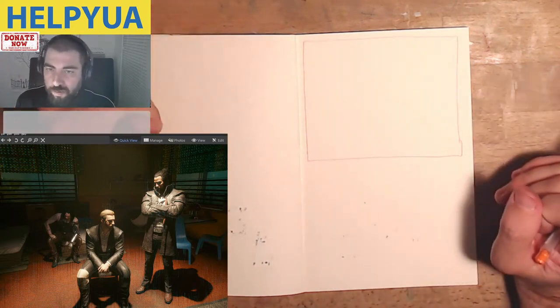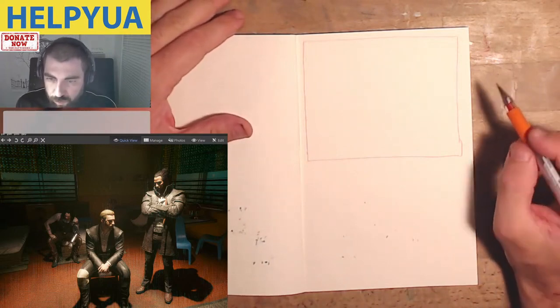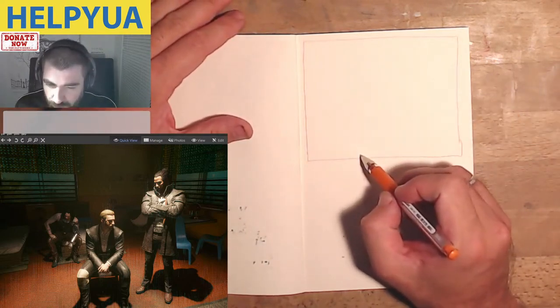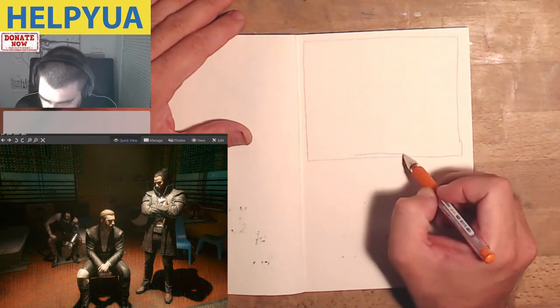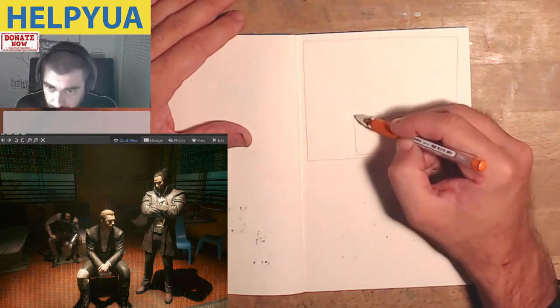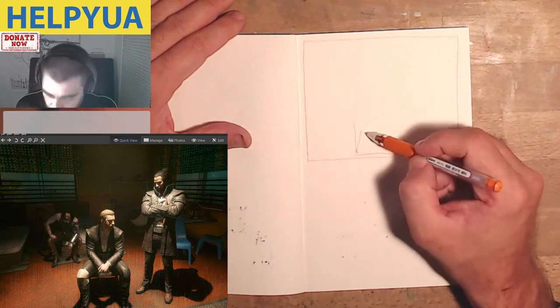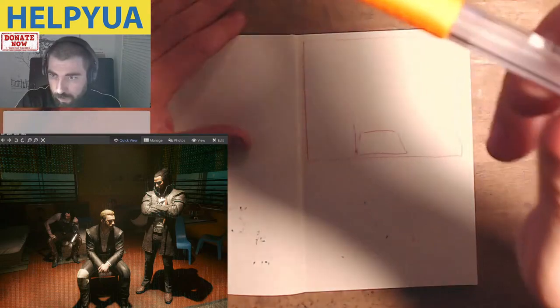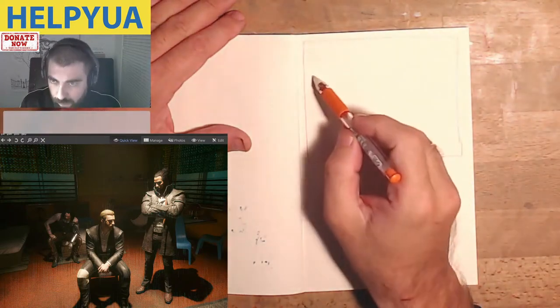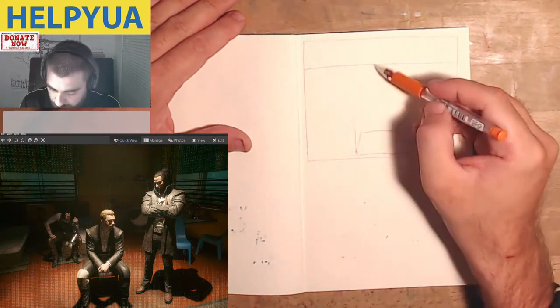So in this situation, let's draw them as 3 boxes. Let's start from this guy here. So he's the closest box. Here, horizon line.